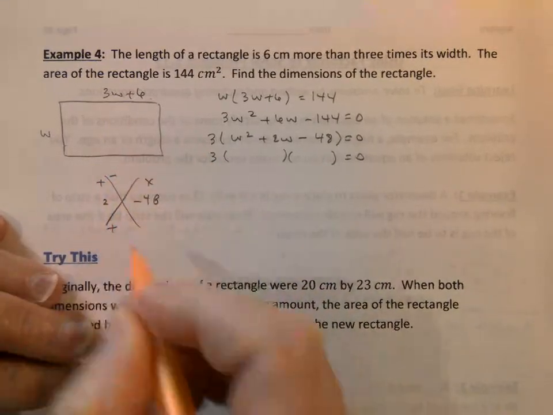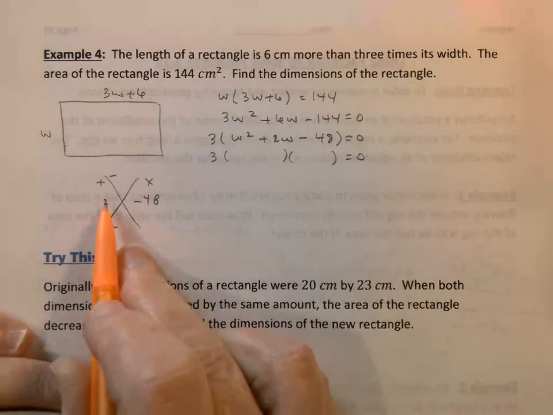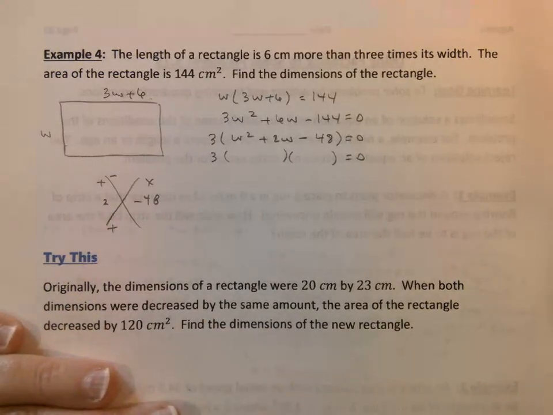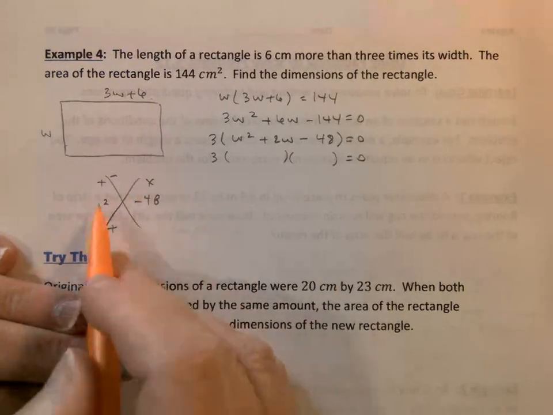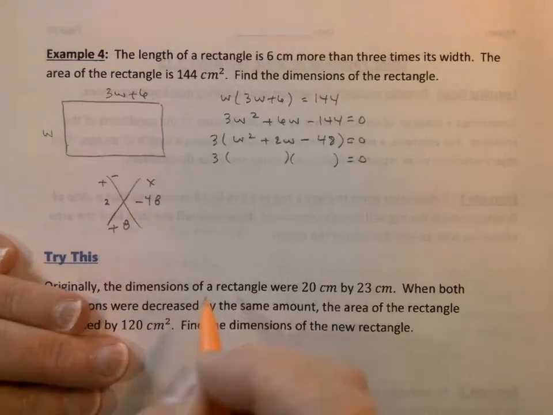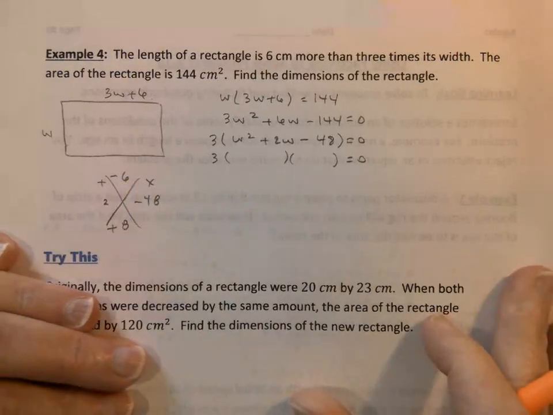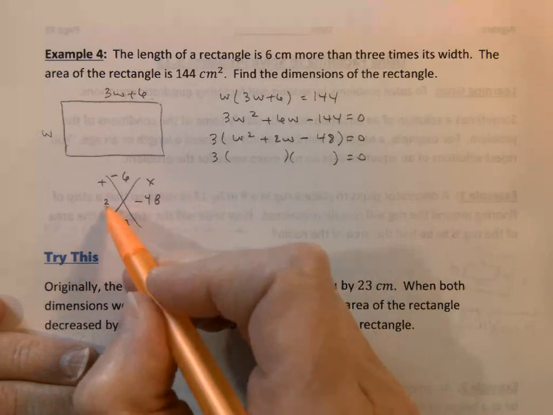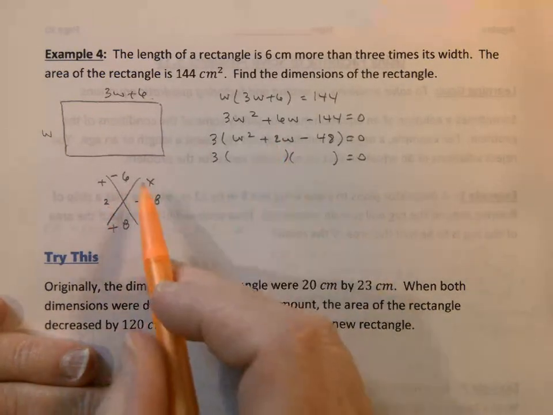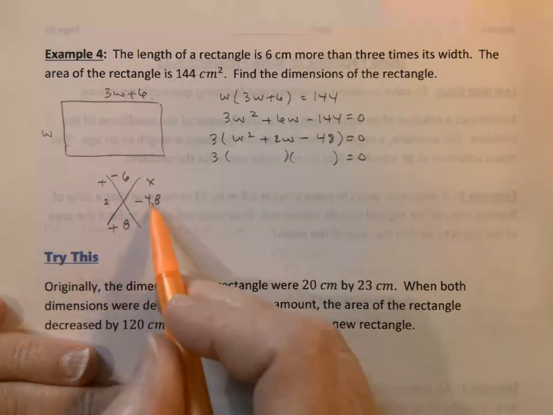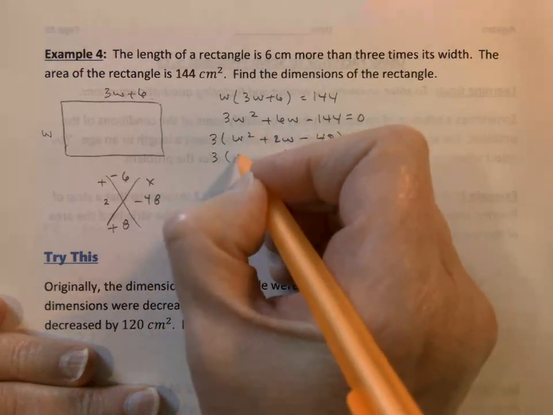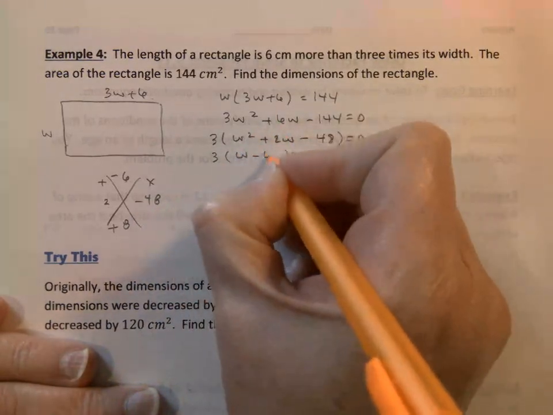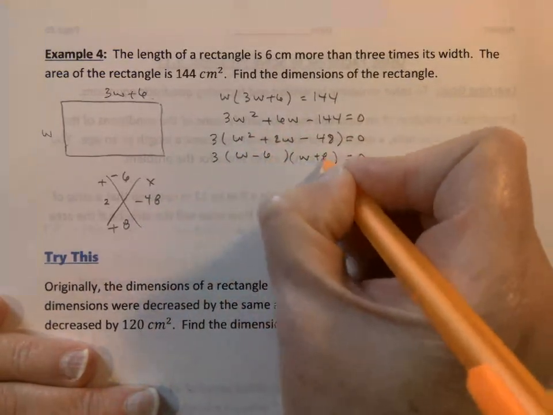It tells me one of them is positive, one of them is negative, and they have a difference of 2. Well, it's going to be 6 and 8, because 6 times 8 is 48, and they have a difference of 2. Since the 2 is positive, I'm going to make my 8 positive and my 6 negative, and then I'm going to double check. Negative 6 and positive 8 gives me positive 2, which is what I have here. Negative 6 times 8 is negative 48. Okay, so I have W minus 6 and W plus 8.